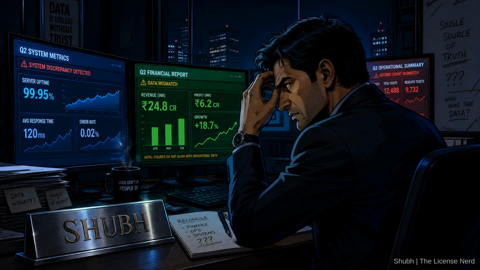87% of organizations that implement a software asset management tool still cannot answer a simple question. How many licenses do we own versus how many are we using? The problem is not the tool. The problem is that most organizations buy a SAM tool expecting magic, but get a data swamp instead.